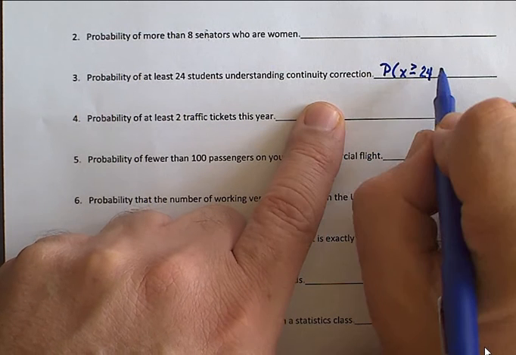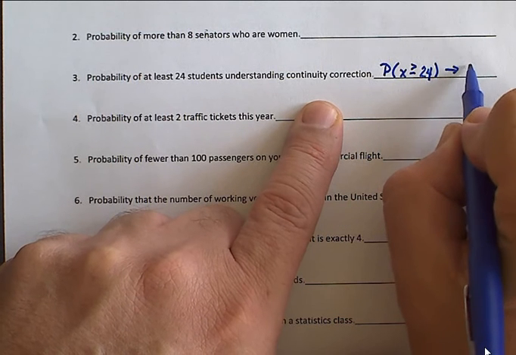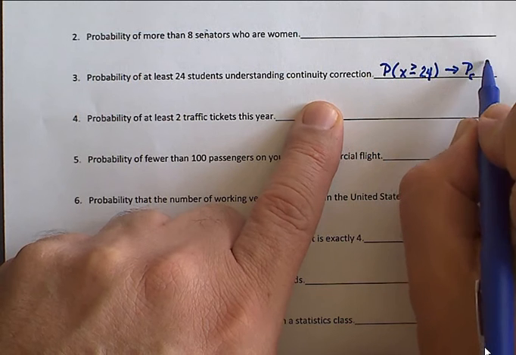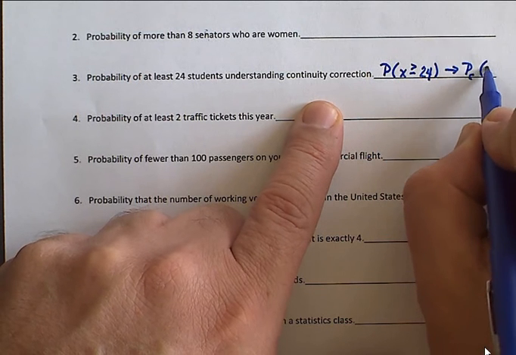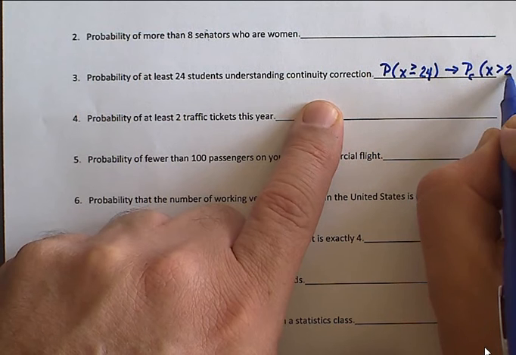Now, I need to correct that because of the equal sign. I'm going to change that 24 to a 23.5.